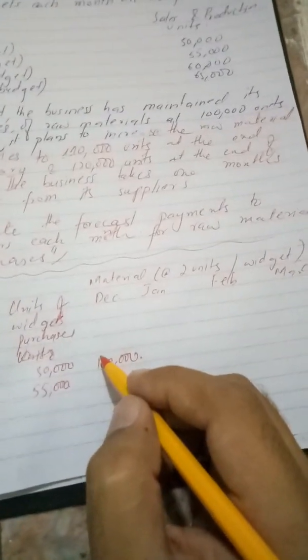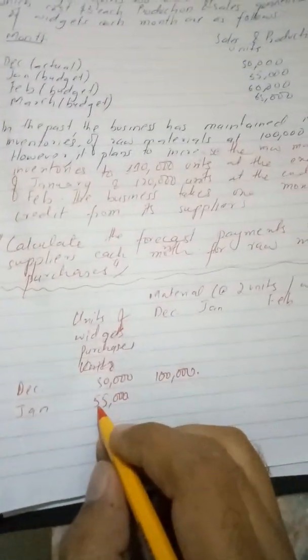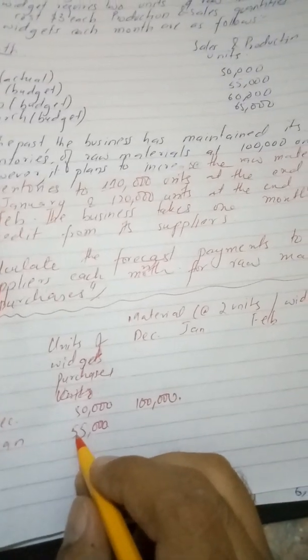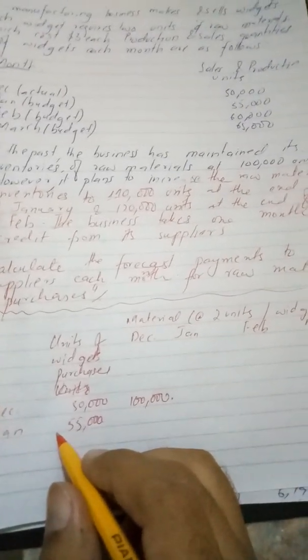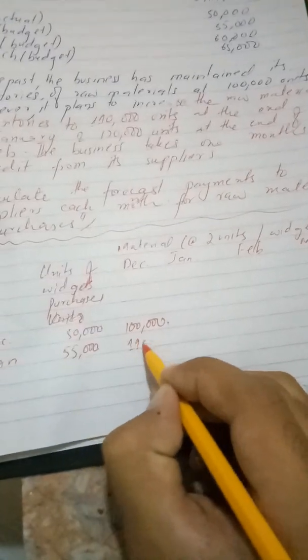In Jan it is 55. However, it plans to increase the raw material inventories at the end of Jan, so that would be 110.